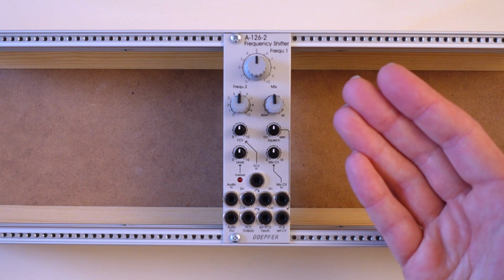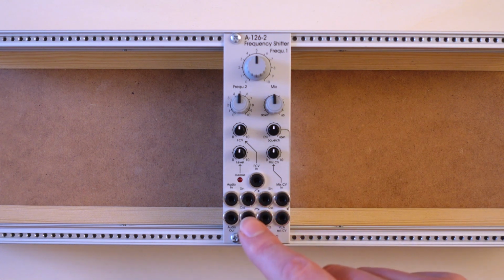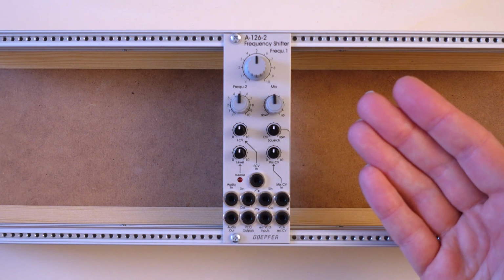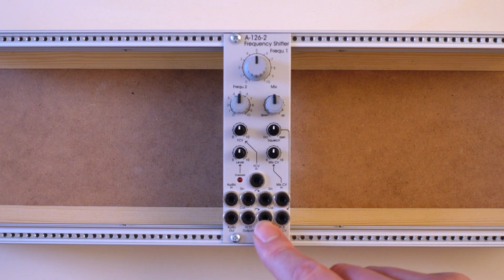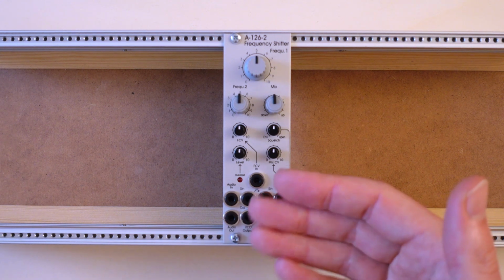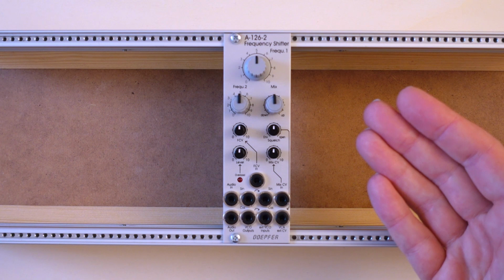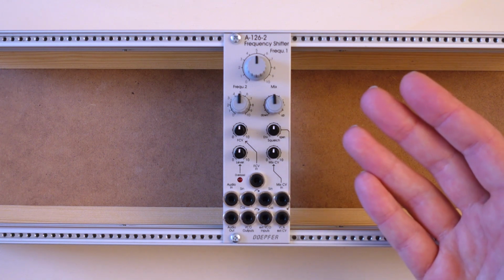That oscillator has two outputs here, giving you access to its sine and cosine outputs. You can also bypass the internal oscillator completely by using the sine and cosine inputs here. These are normalled to the outputs when nothing is patched in. This gives you a lot of room to experiment.